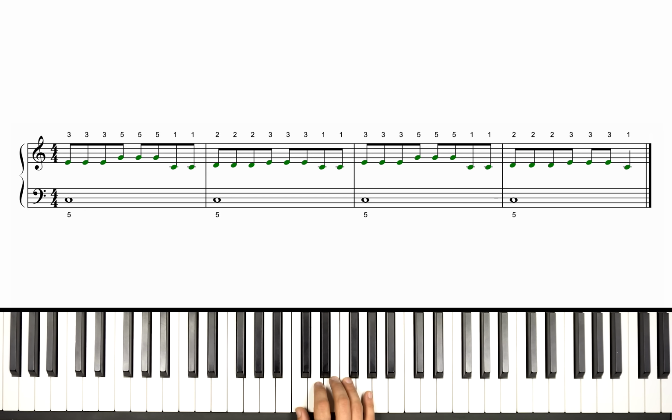So what I want to do now is look at just the right hand for all 4 measures together. Let's see if we can do it at 100 BPM. 1, 2, ready, go. 1 and 2 and 3 and 4 and. 1 and 2 and 3 and 4 and. 1 and 2 and 3 and 4 and. 1 and 2 and 3 and 4 and. Don't forget to hold that last quarter note.